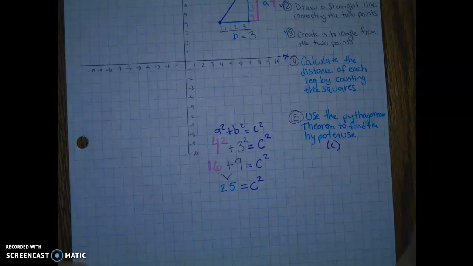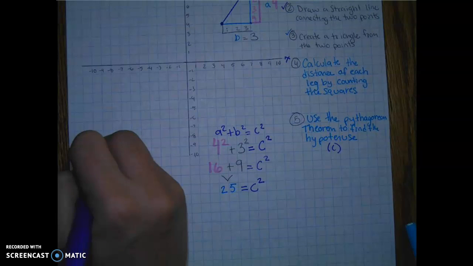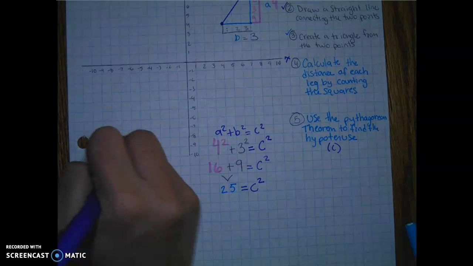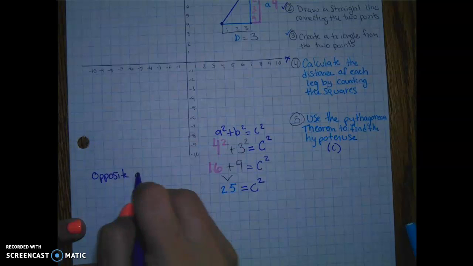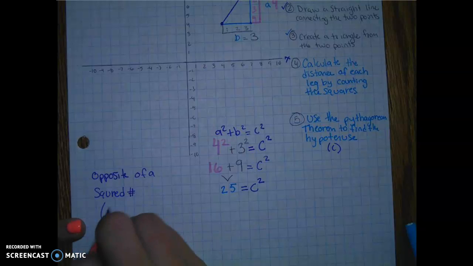The opposite of a squared number, and I want you to write this down somewhere on your paper. The opposite of a squared number, so this means like 2 squared, okay?